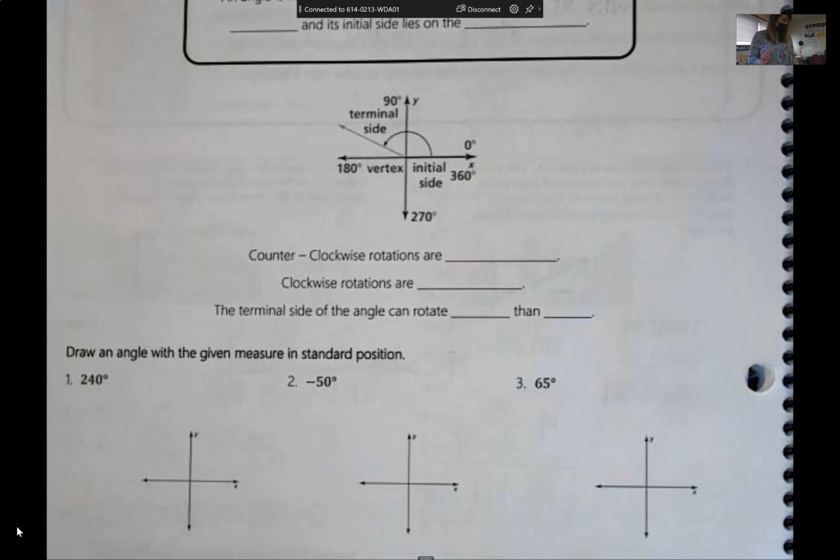This is page 112. Guess I better get there as well.